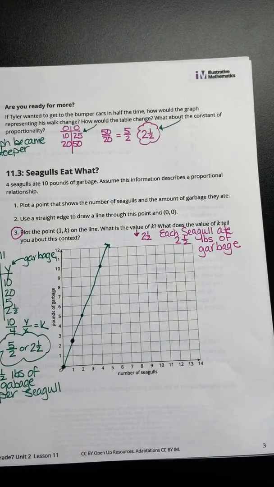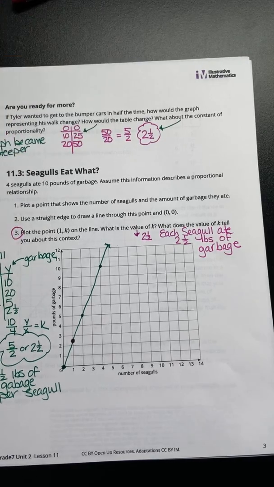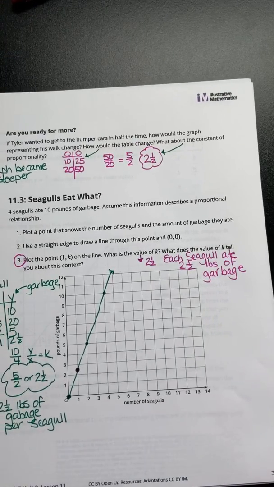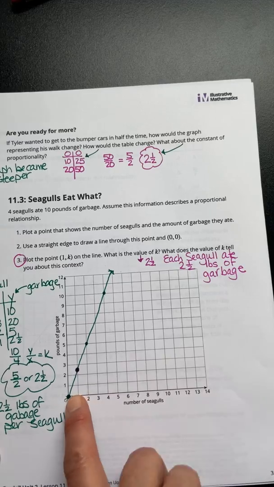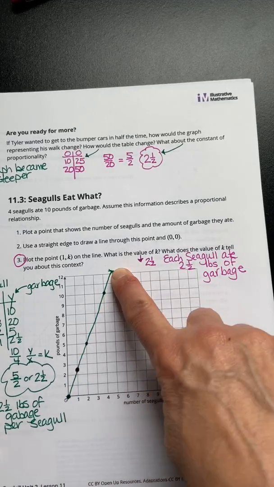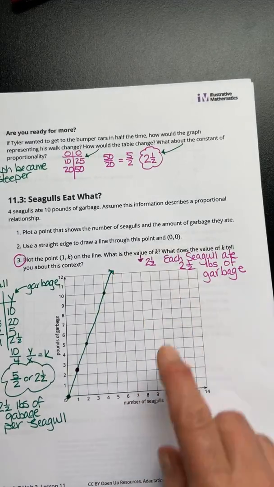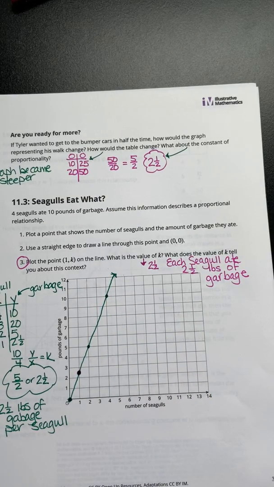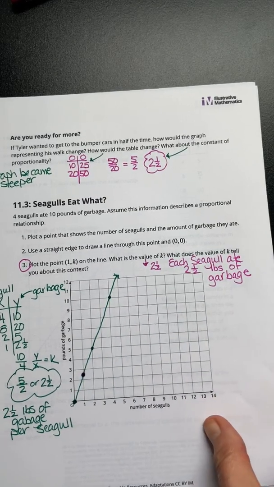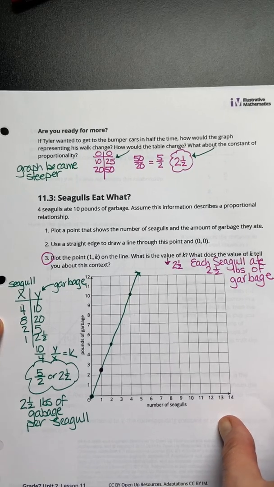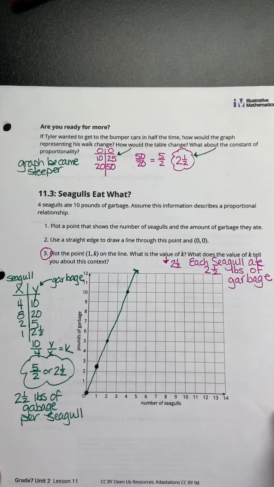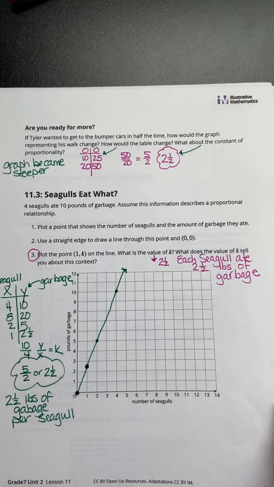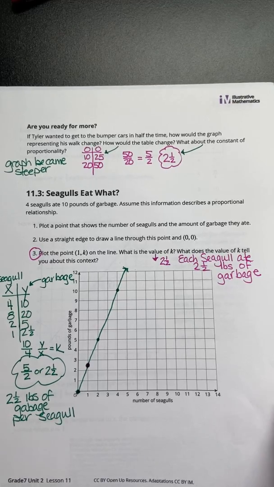Okay, so this lesson was all about interpreting the graph, being able to figure out if it is proportional, or if it is proportional, why is it proportional? This one is because it went through 0, 0, and it makes a straight line, okay? All of my points will be proportional. That means they will reduce to the same thing. Every point will reduce down to 2.5 over 1, okay? Or 5 over 2, same thing.